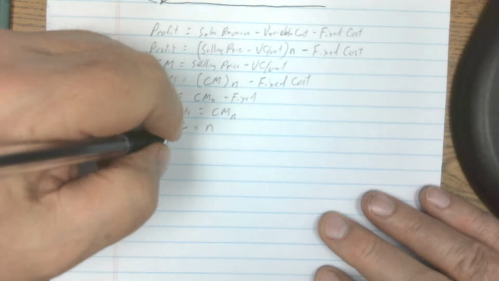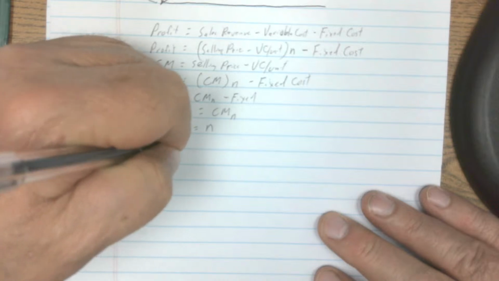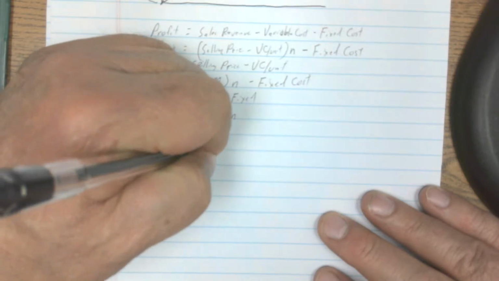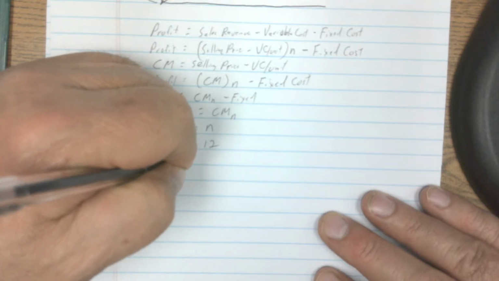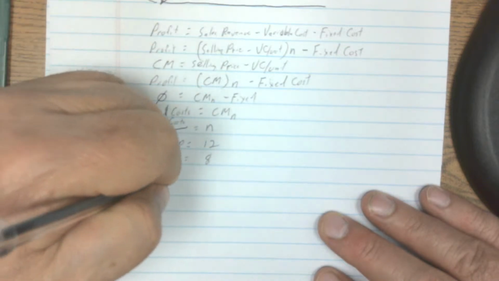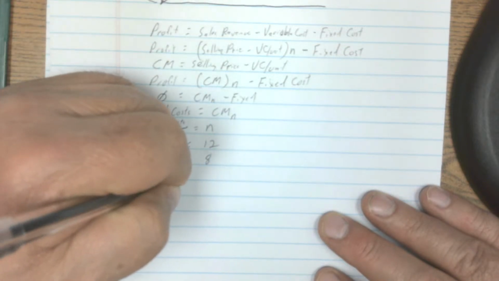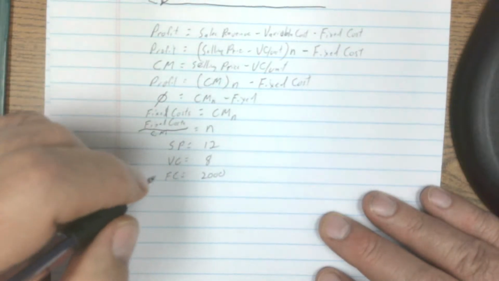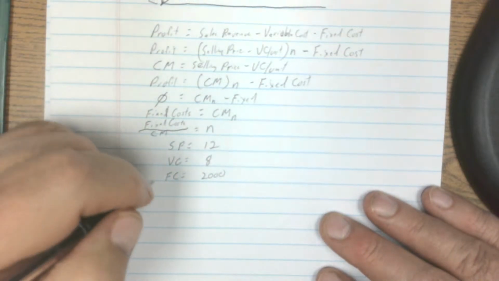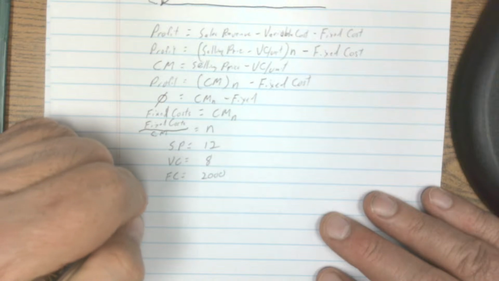Let's say that our selling price equals 12, our variable cost per unit equals 8, and our fixed cost equals 2,000. So plugging that all back into our formula, we're going to go for break even.